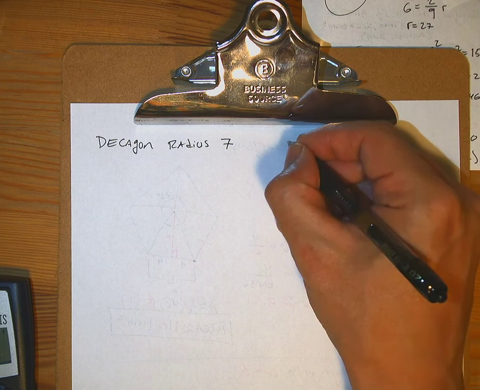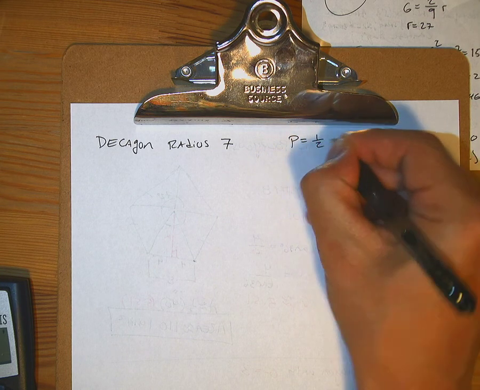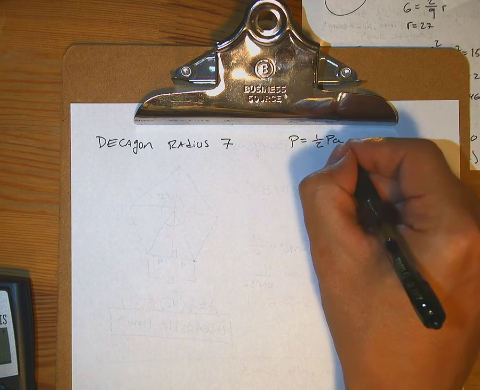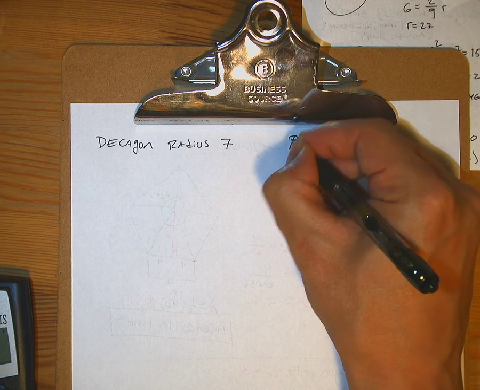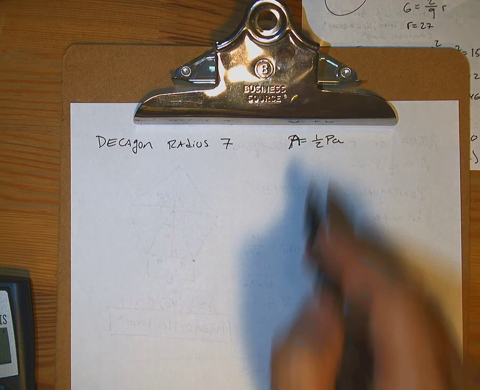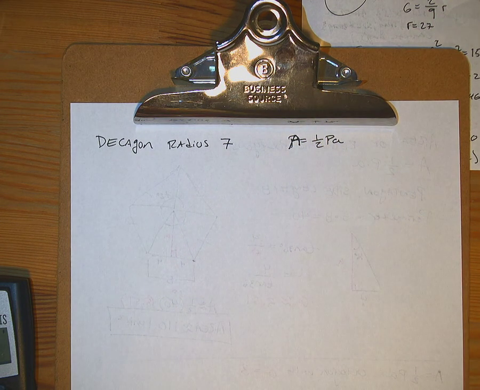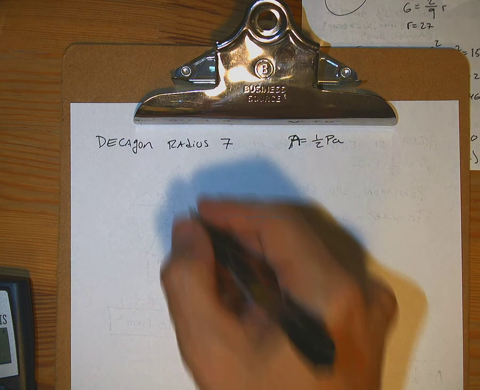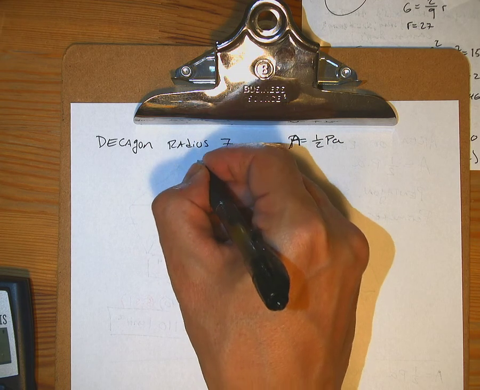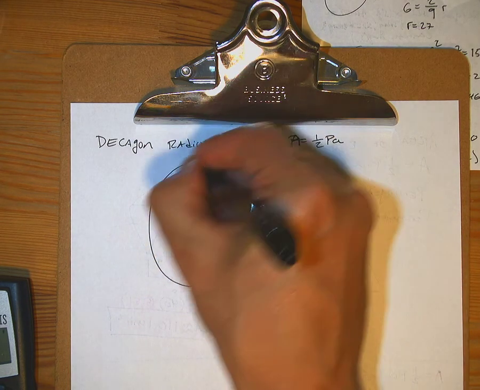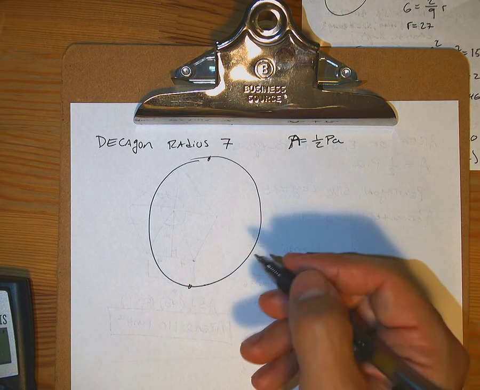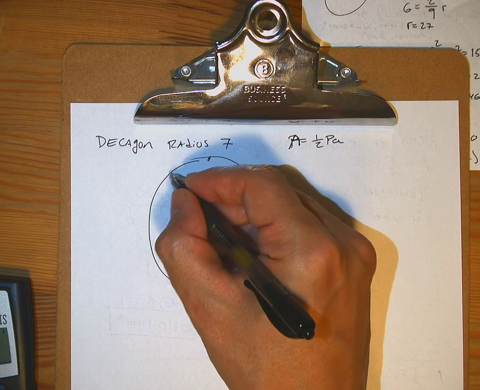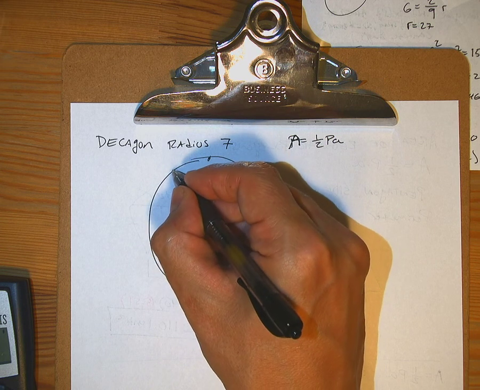Again, we are thinking about area equals 1/2 PA. This time I have neither the apothem nor the side length to find the perimeter. So I'm going to be doing a lot of work here. I have to find both pieces. So here's my circle. I'm going to divide it in half. And this time it's a little bit harder. I've got to divide this into 10 equal pieces. So that's a little harder.